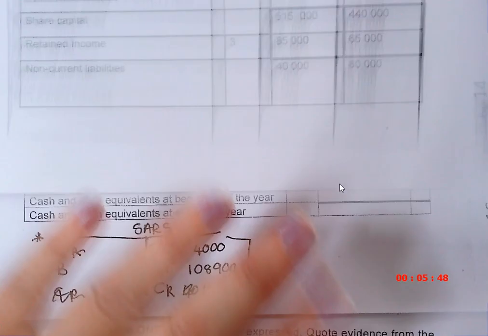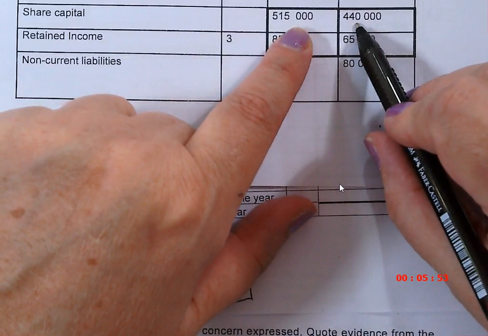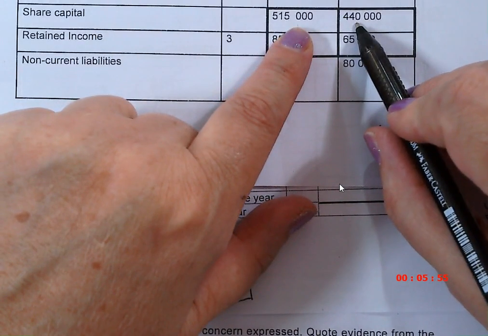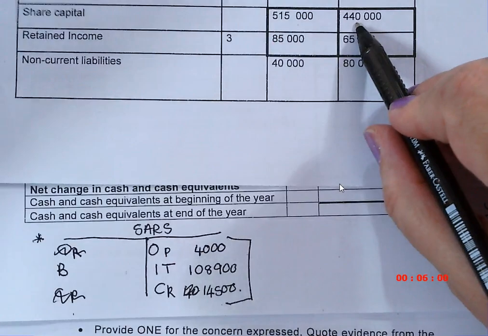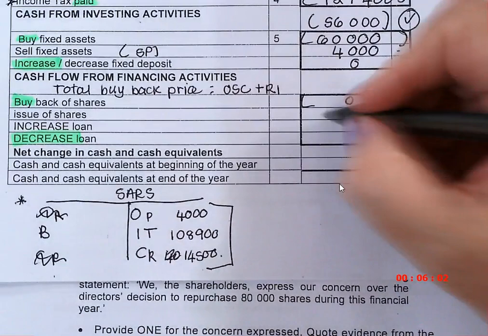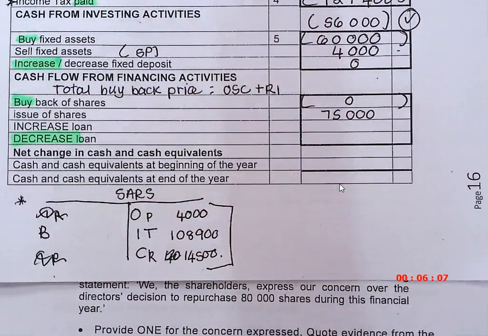So why am I saying I'm assuming we're buying? We're selling because it increased. The share capital increased with 75. You see that? So you're going to say you issued 75. You're never going to get it easy like that. In the other papers, they're going to start giving you information on the ordinary share capital. That's why I'm saying they love to give you the ordinary share capital note.